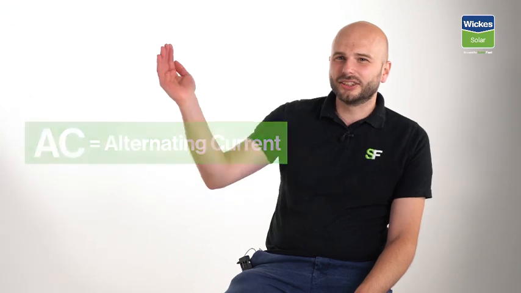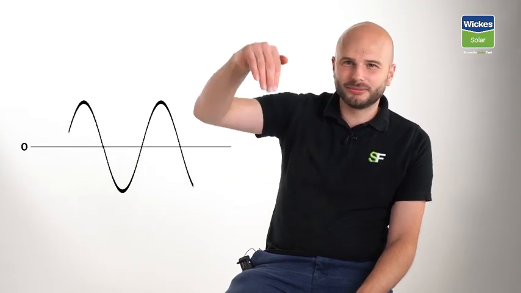So what is an inverter then? Well, it's a box that turns one type of electricity into another type of electricity. So in your house, you will have AC electricity. What that means is alternating current. It's got a voltage which goes up and down across zero 50 times a second. Now, that's great for your house, it's nice and safe, and it works really well. And it's how all our electricity works.